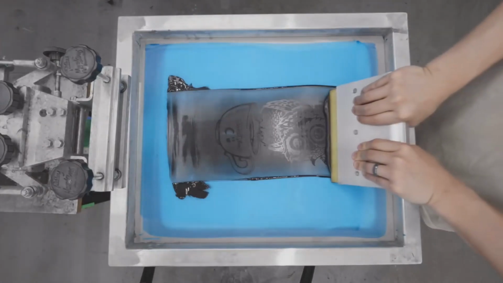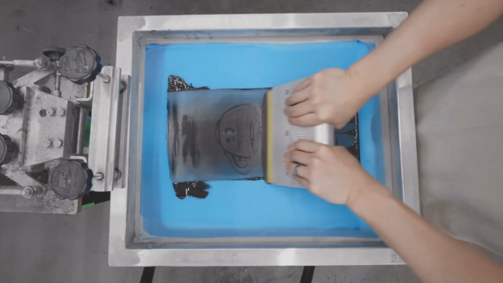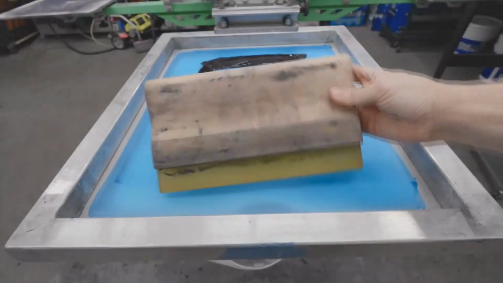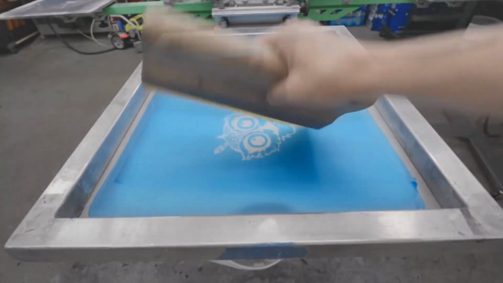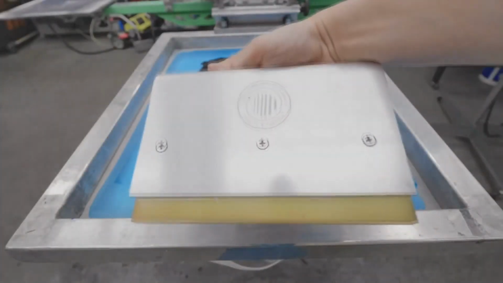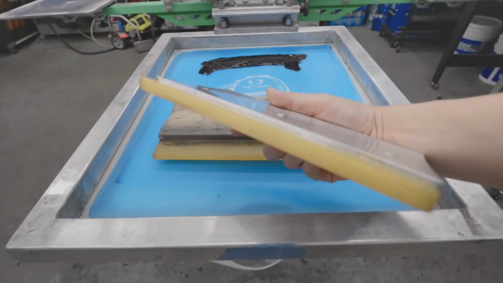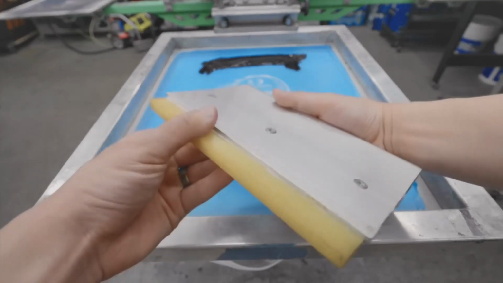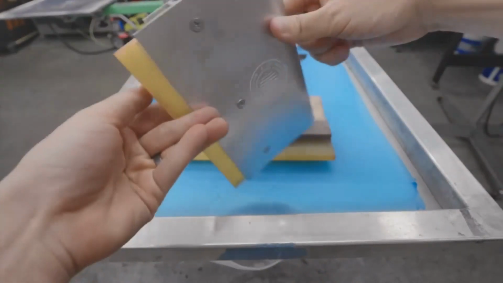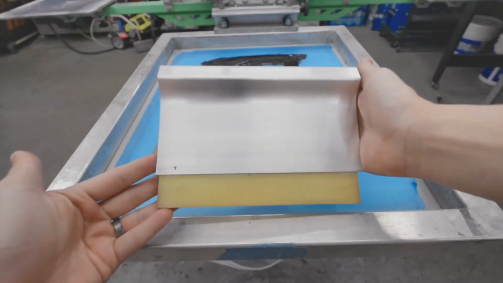Squeegees. A squeegee is what you'll use to push the ink through the screen onto the shirt. There are wooden squeegees and there are aluminum squeegees. If you're just starting off, stick with the wooden ones. But I love the aluminum squeegees. They are a little bit more expensive, but they're easier to clean, they don't warp, they don't stain, they don't hurt your wrist as much, and they're just a lot cleaner and easier to use.